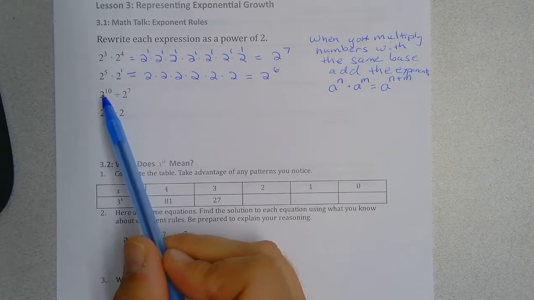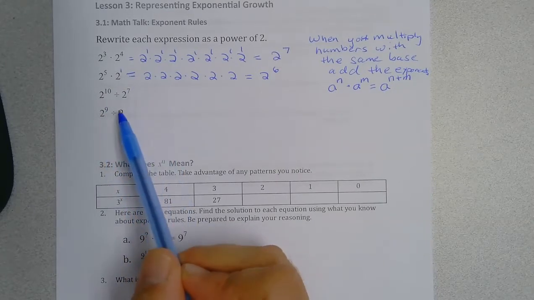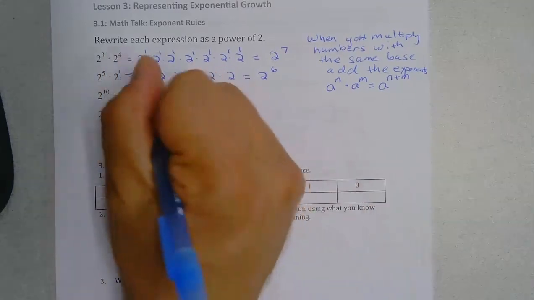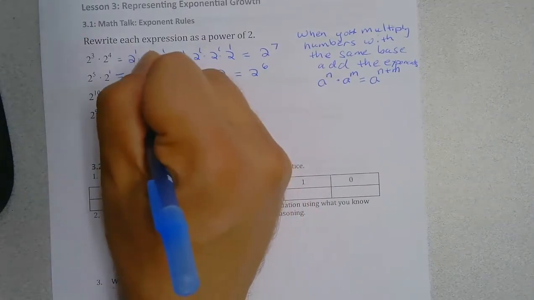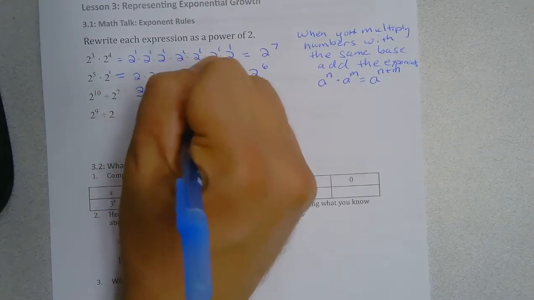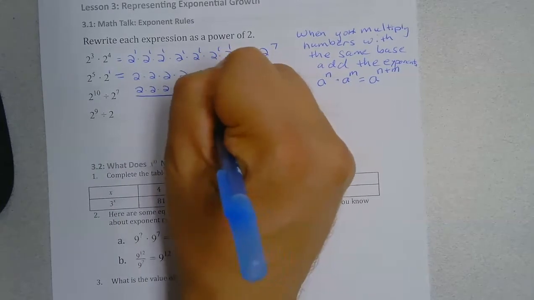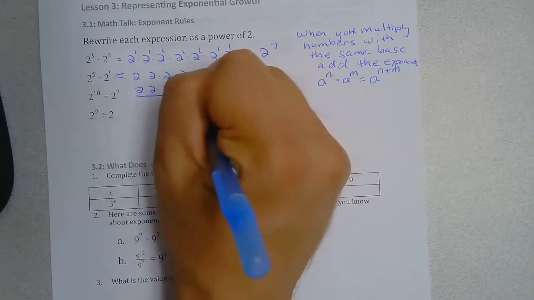Similarly, when you divide, we're going to look for relationships there. So here, this would be 2 to the 10th. So I'm just going to multiply 10 2's, 1, 2, 3, 4, 5, 6, 7, 8, 9, and 10.